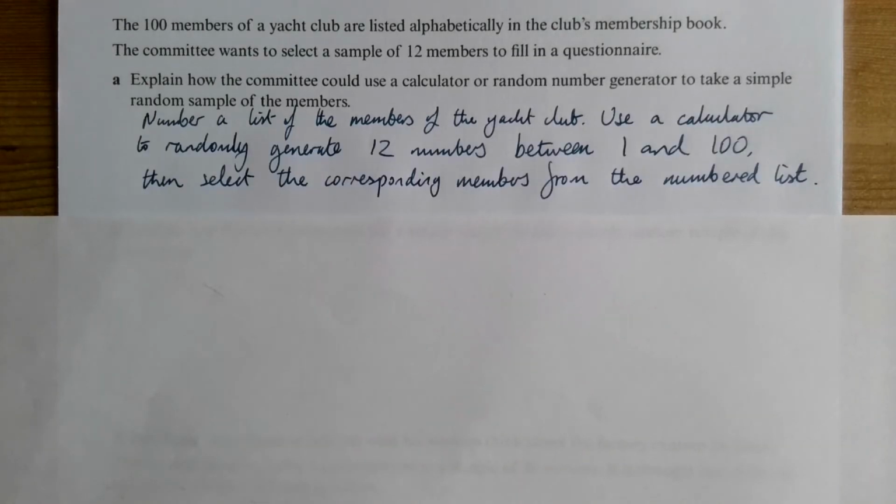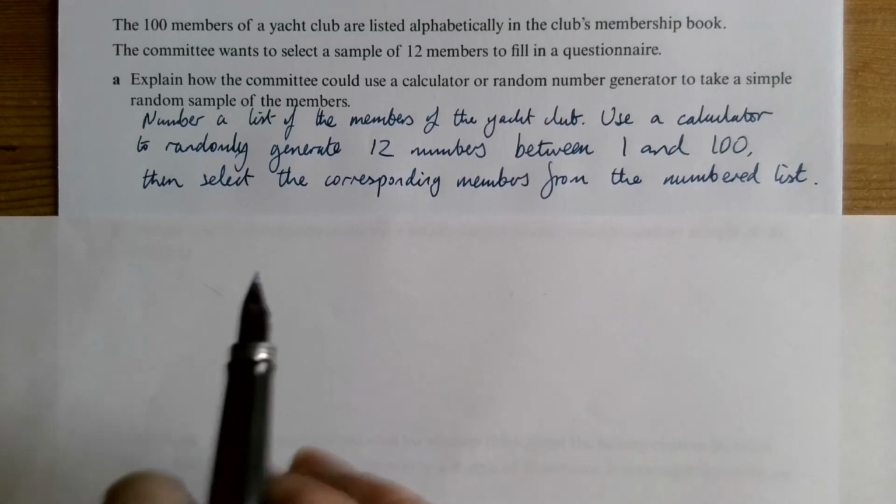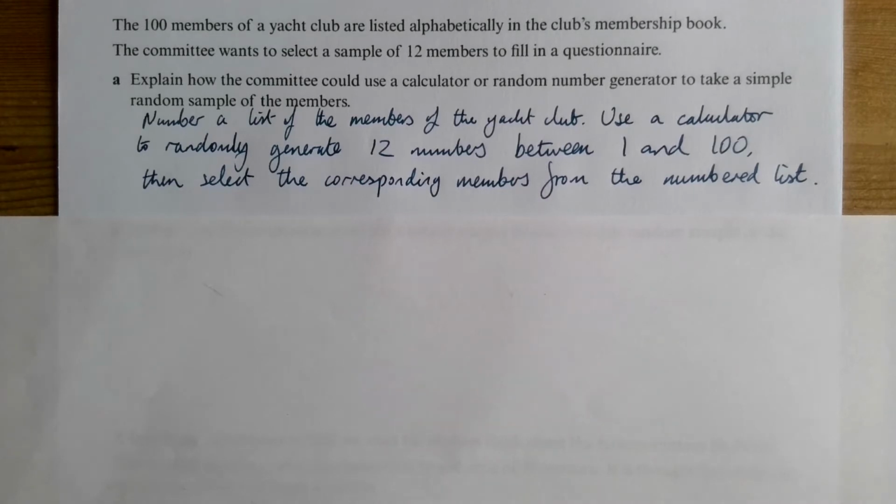So I've gone for use a calculator to randomly generate 12 numbers between 1 and 100, then select the corresponding members from the numbered list.